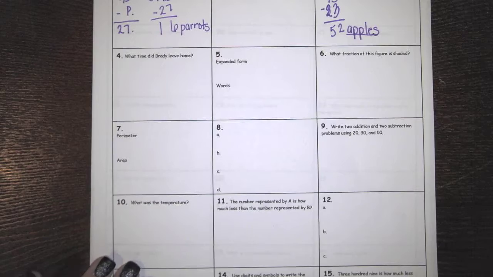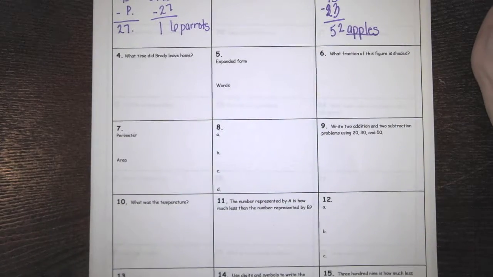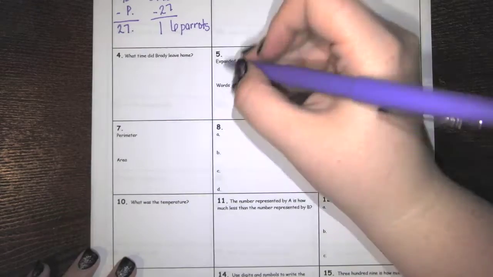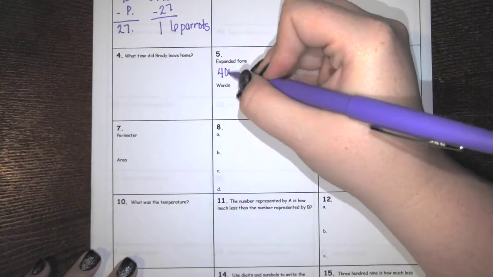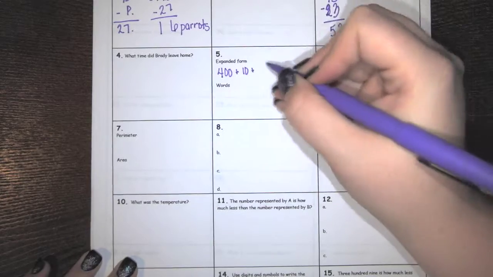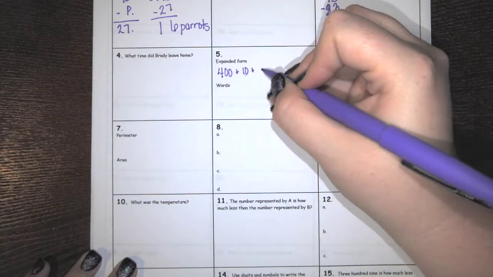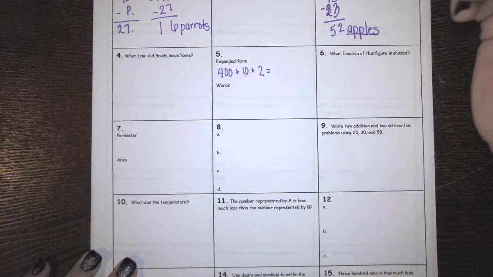All right. Number 5. Write 412 in expanded form. So 412 has 4 hundreds, 1 ten, and 2 ones. So 400 plus 10 plus 2.